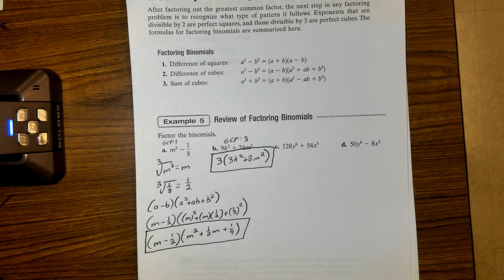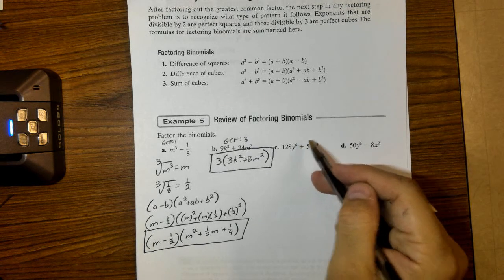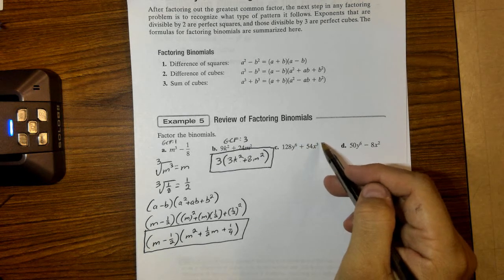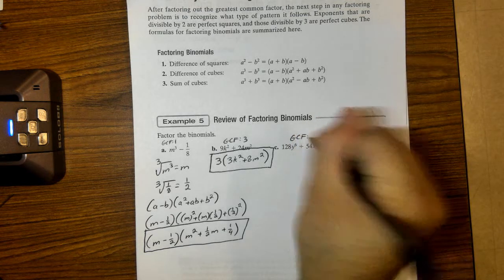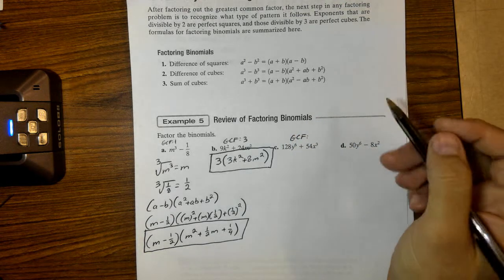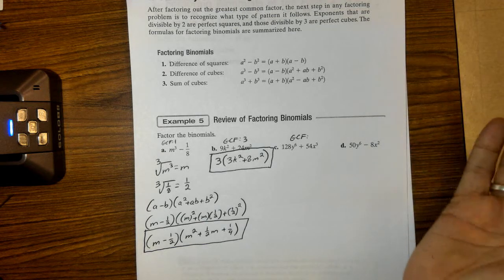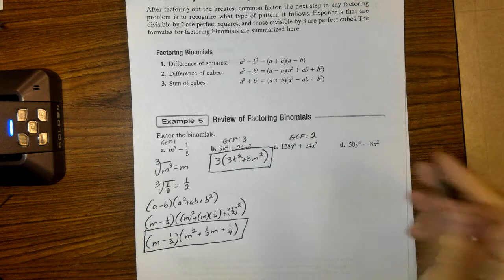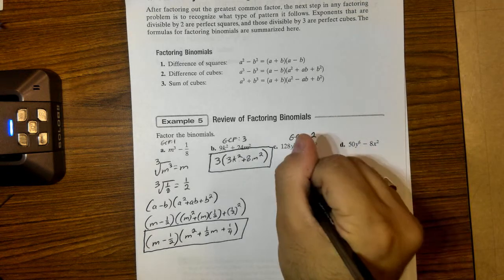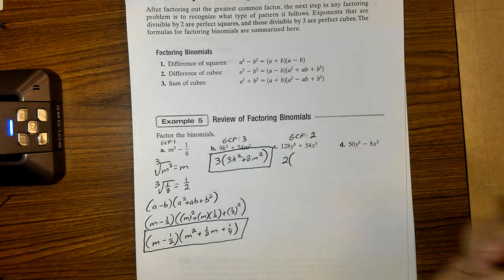For example 5C, we have 128y to the 6th plus 54x to the 3rd. There is a GCF that can be factored out. There's always a GCF, and if the GCF is not 1, then you always factor that out. The GCF here in this case would be 2. So 5C has the GCF of 2 that's factored out.